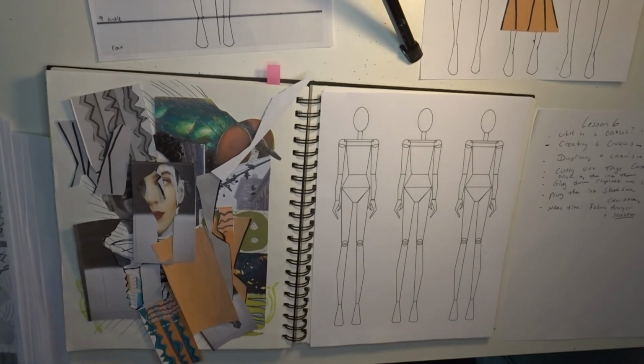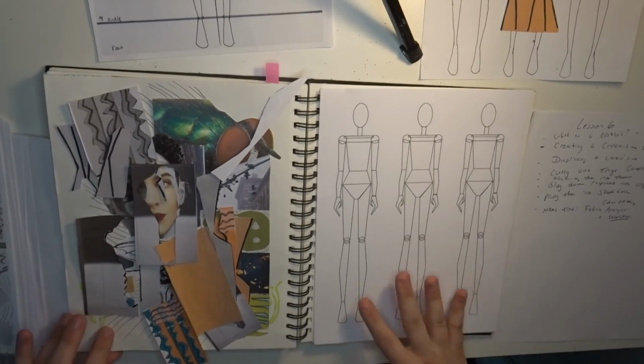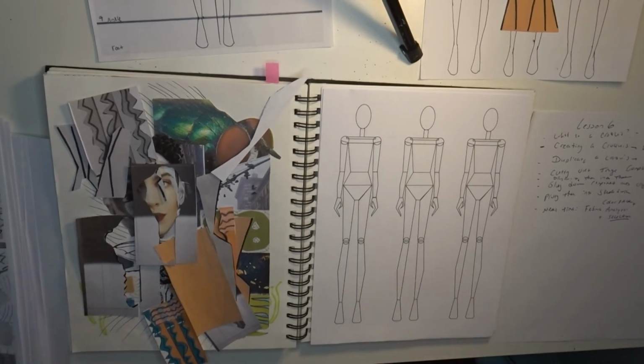So I'm just going to speed this up, and once I speed it up, you'll be able to see how I'm placing it, and I'll explain how I did that afterwards. So let me go ahead and do that.